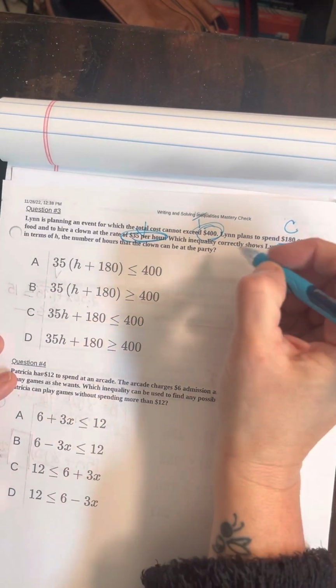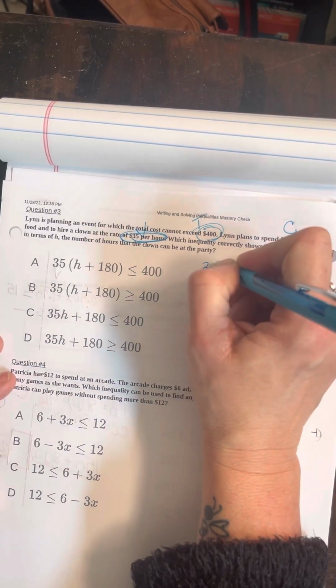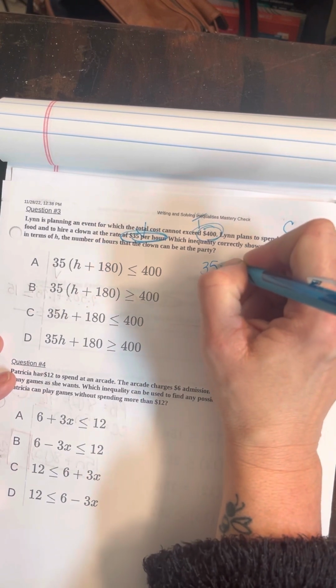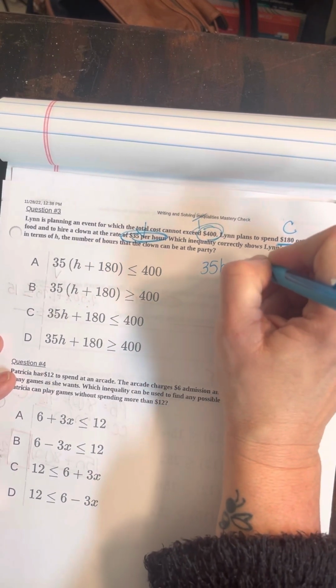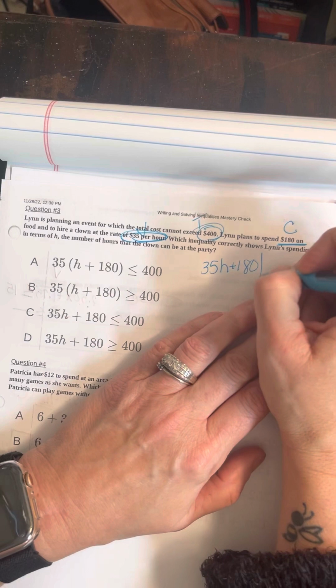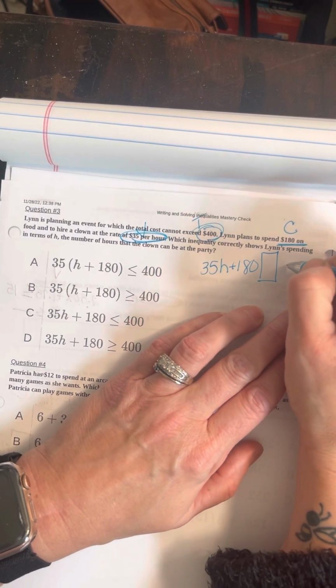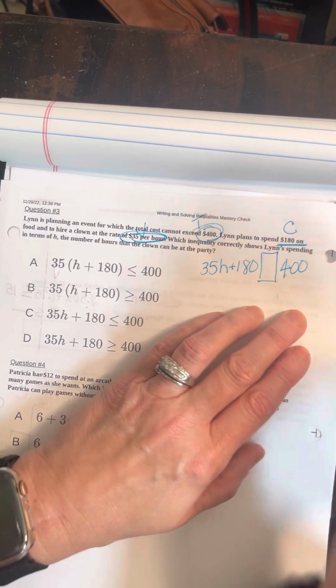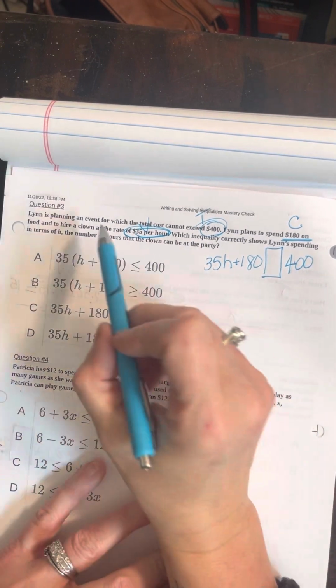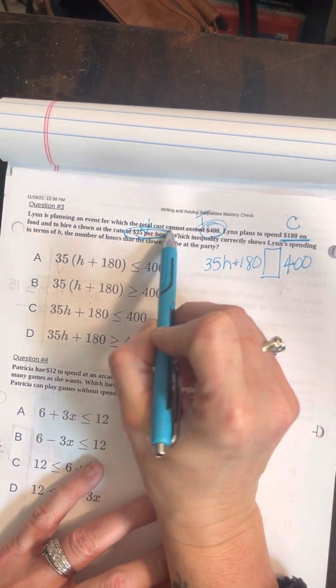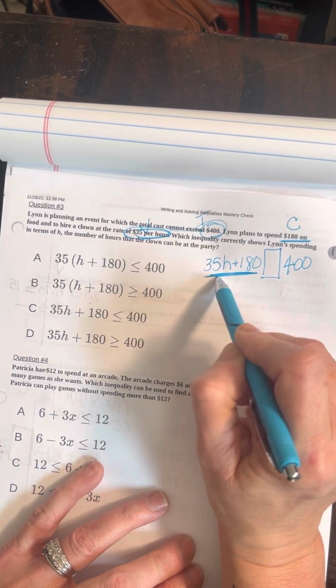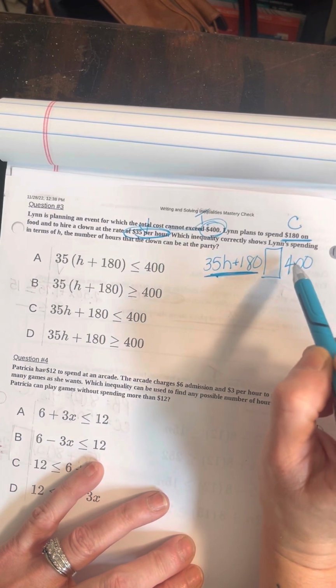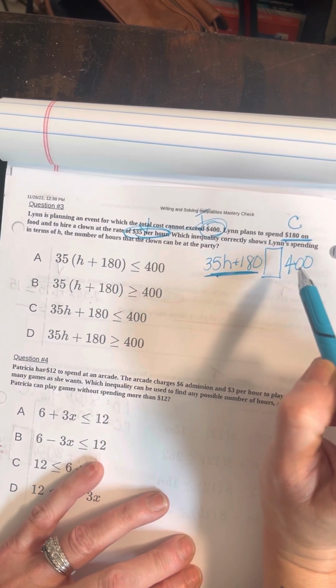Okay? So we've got $35 per hour plus our $180. We've got to put our inequality symbol here. And $400. It cannot exceed. So this amount right here cannot be more than this. That's all she's got to spend. She cannot spend $401.